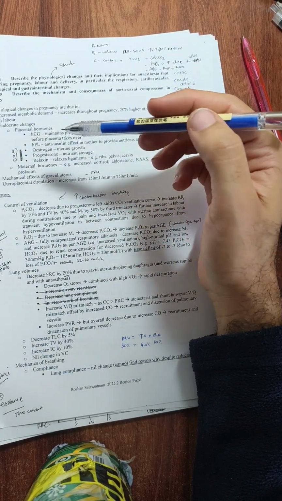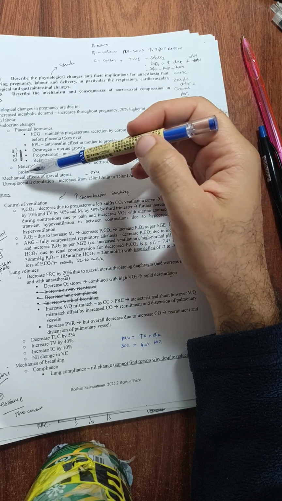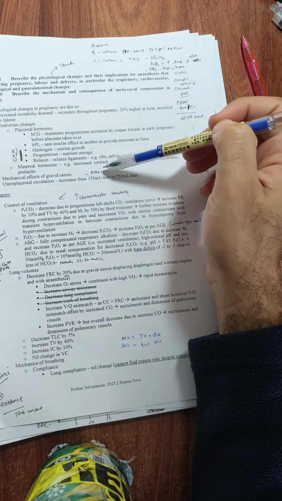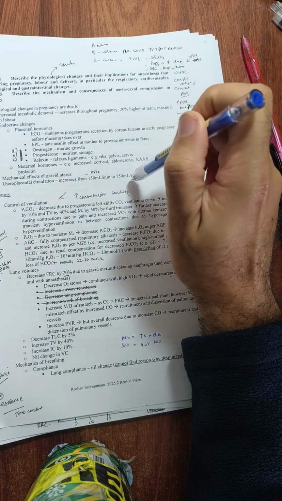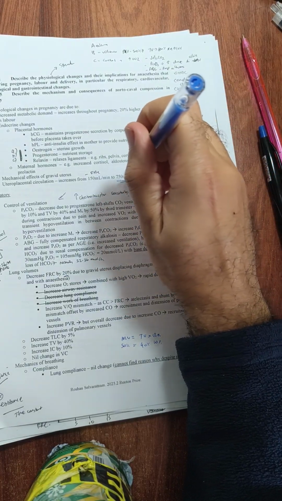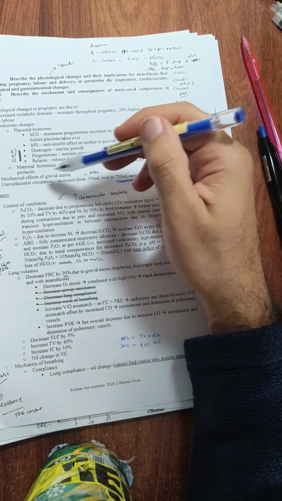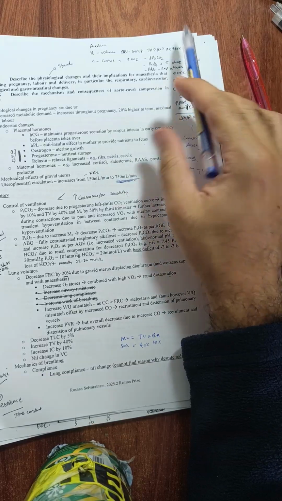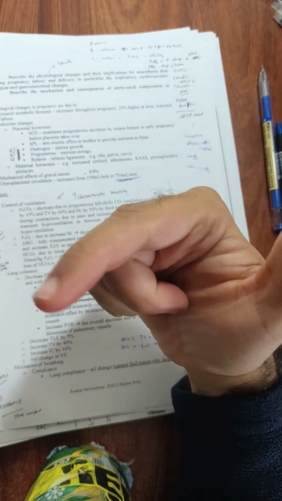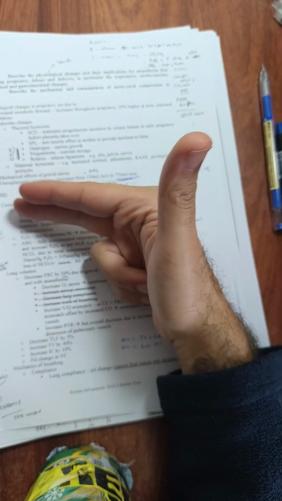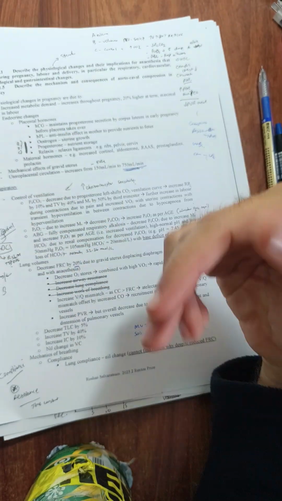And then number 2 or 3, whatever, is mechanical effects of the gravid uterus, which is the FRC. Uteroplacental circulation increases from 150 mL per minute to 750. That reminds us of cerebral blood flow, but the uteroplacental is from 150 to 750. So again, you talk about increased metabolic demand, you talk about the endocrine changes, you talk about the FRC, gravid uterus, and then you go through ABC.